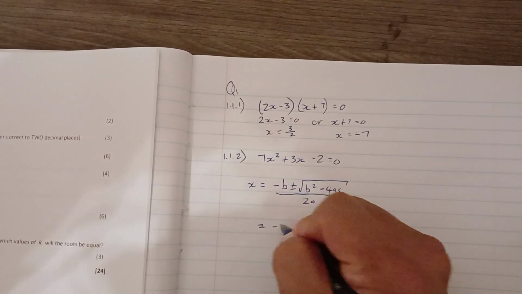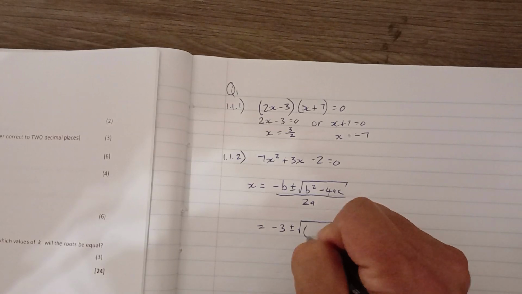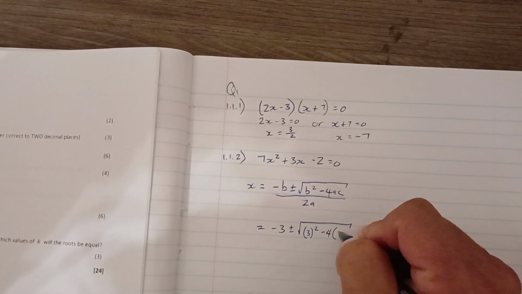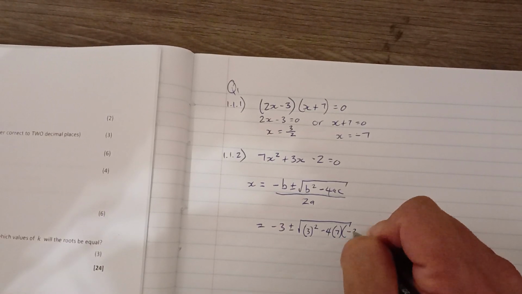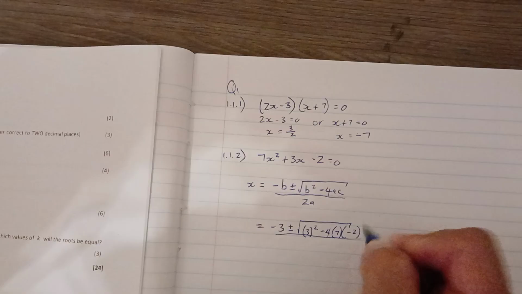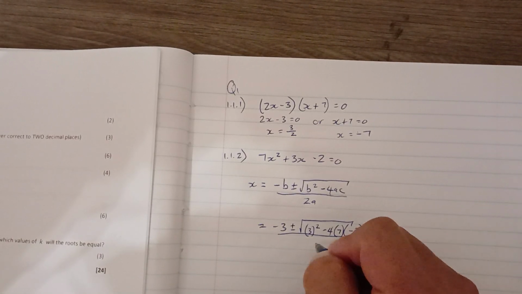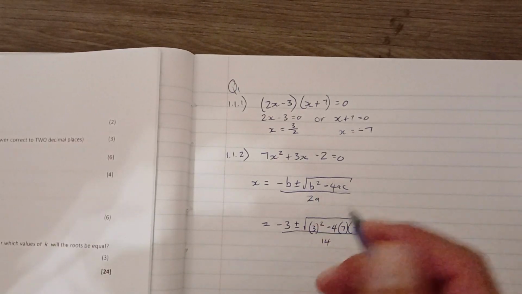So that would be negative 3 plus minus the square root of 3 squared minus 4 times 7 times negative 2, all over 2 times a, which is 14, 2 times 7.